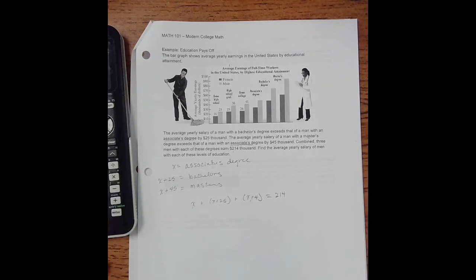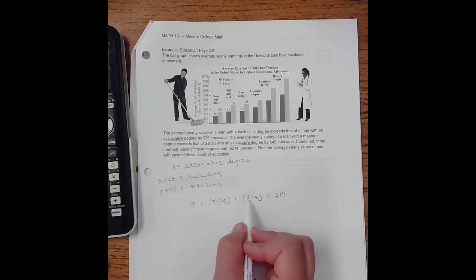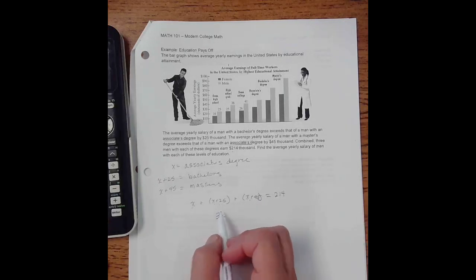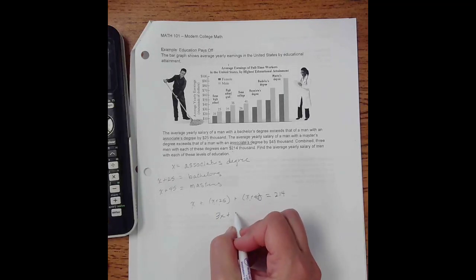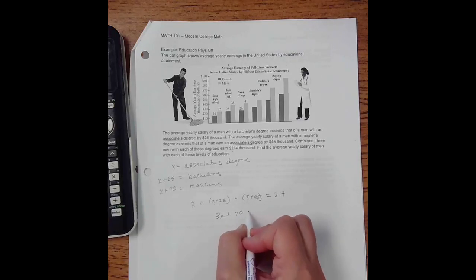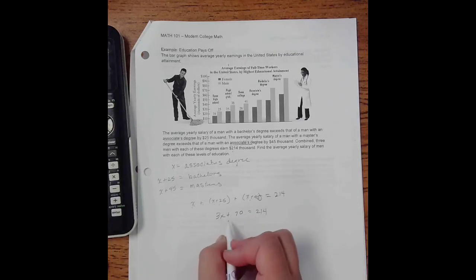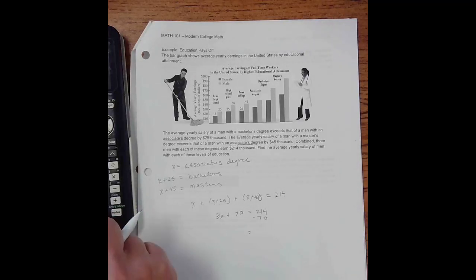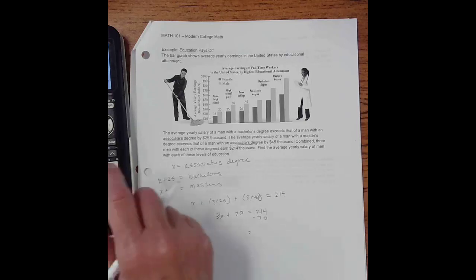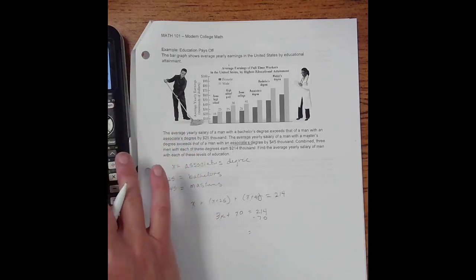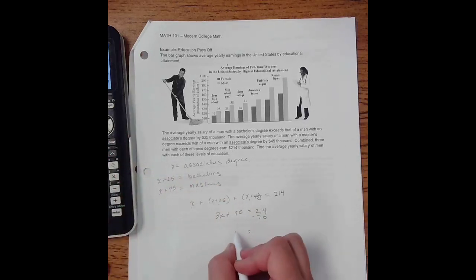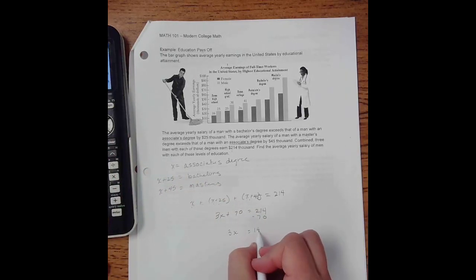And so on this one, I'm going to go ahead and solve for x. So I have 3x, and then 25 plus 45, which is 70, is going to equal 214. I'll subtract the 70 from both sides. 214 minus 70 is 144, so 3x is going to equal 144.